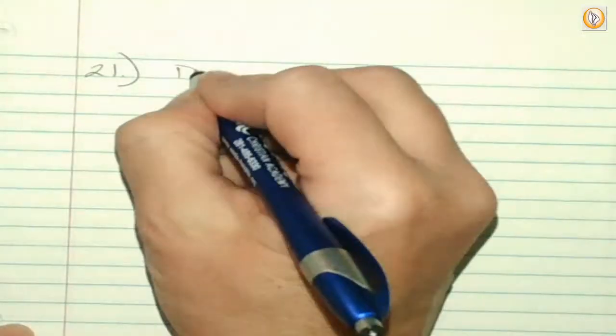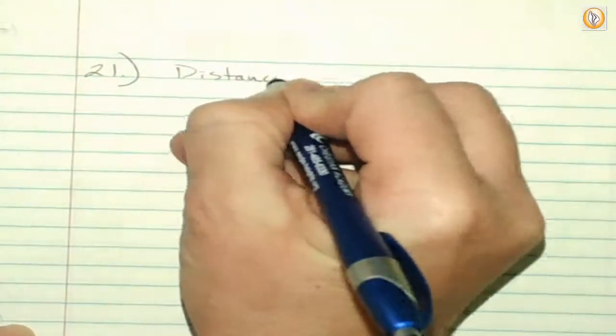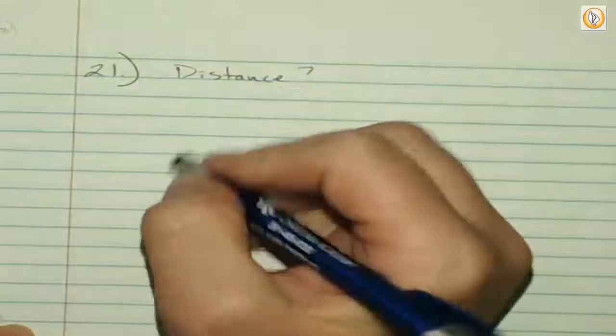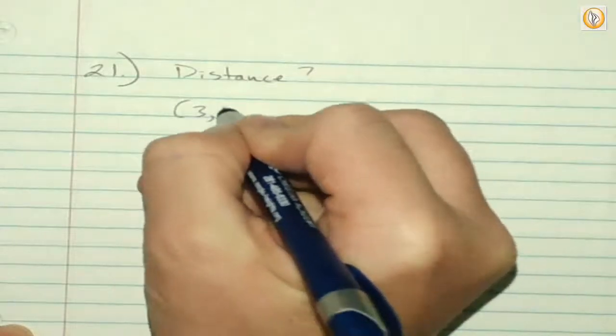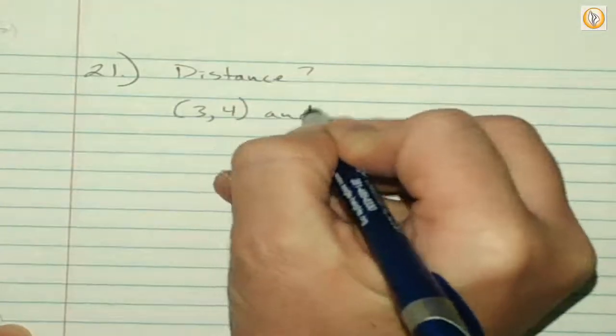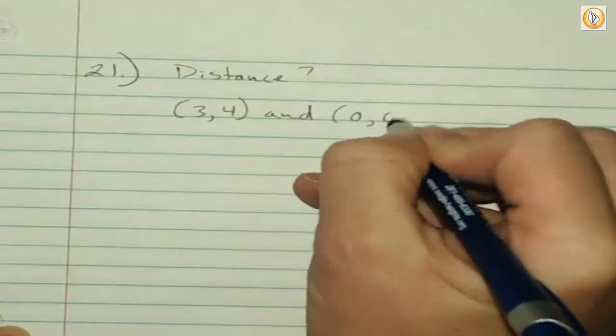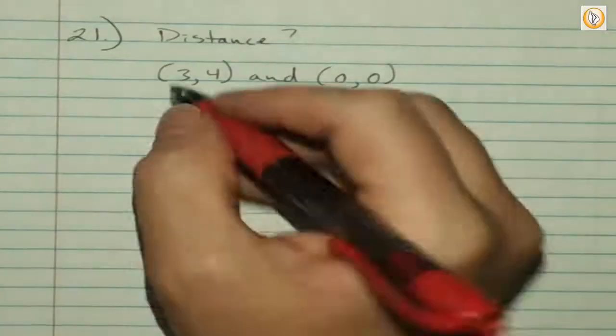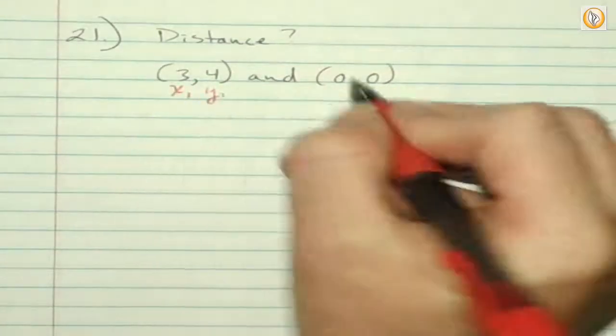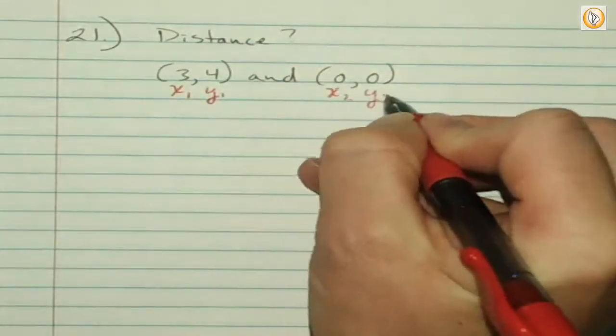This one is going to be distance. And they gave us (3, 4) and (0, 0). So I have x1 and y1, x2 and y2.